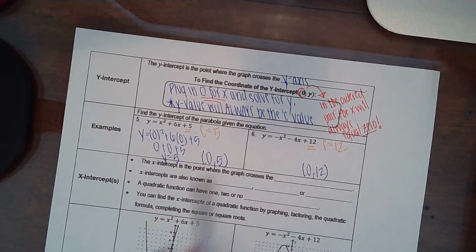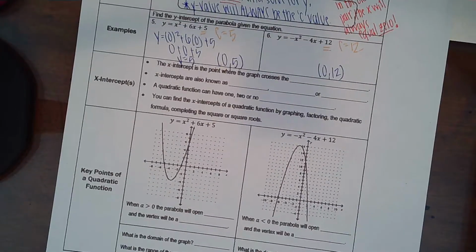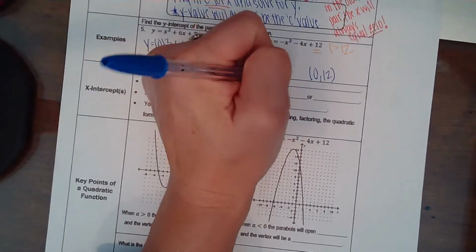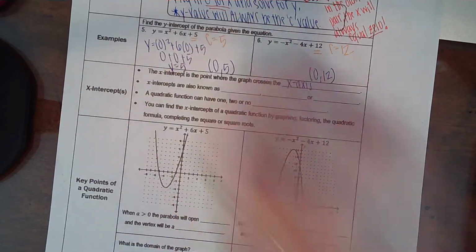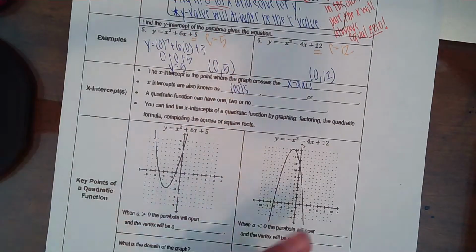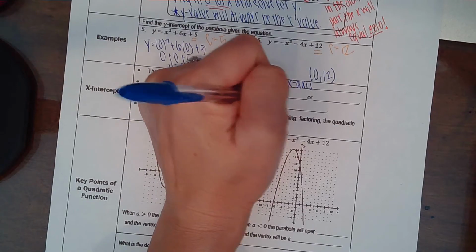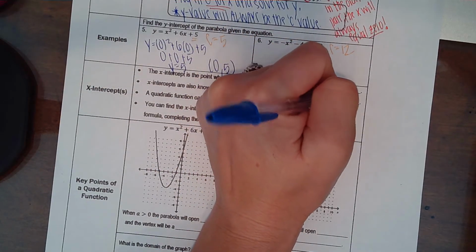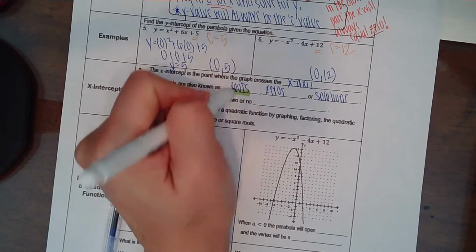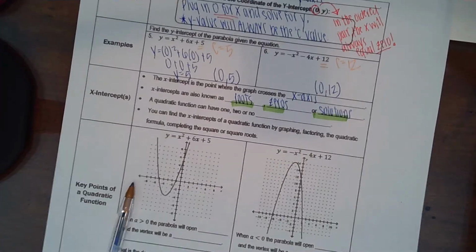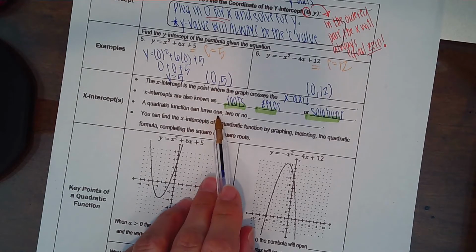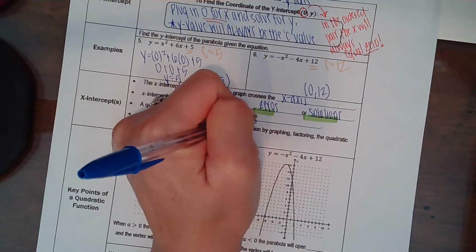Okay, now x-intercepts. That's the big thing, right? The x-intercepts are the points where the graph crosses the x-axis. And the x-intercepts are also known as roots, zeros, or solutions. Okay, roots, zeros, or solutions. That's a big thing, something you want to remember. It might come up as a question at some point. So a quadratic function can have 1, 2, or no solutions.